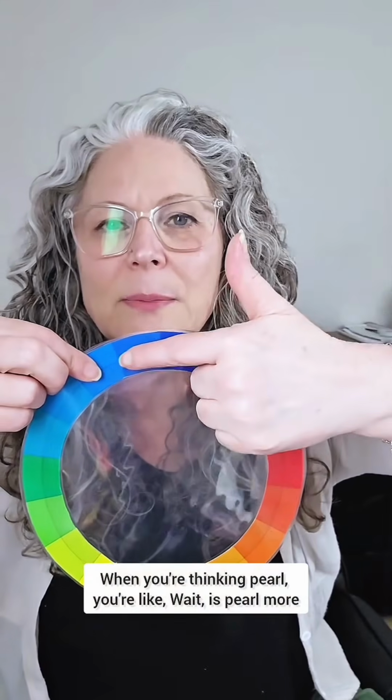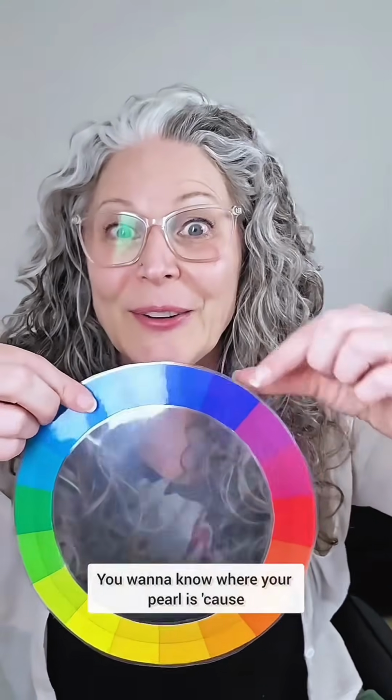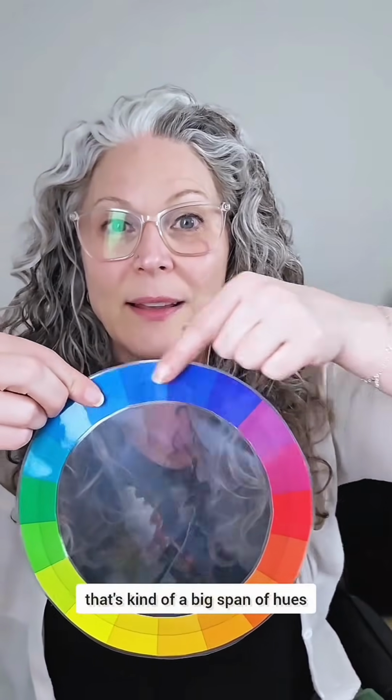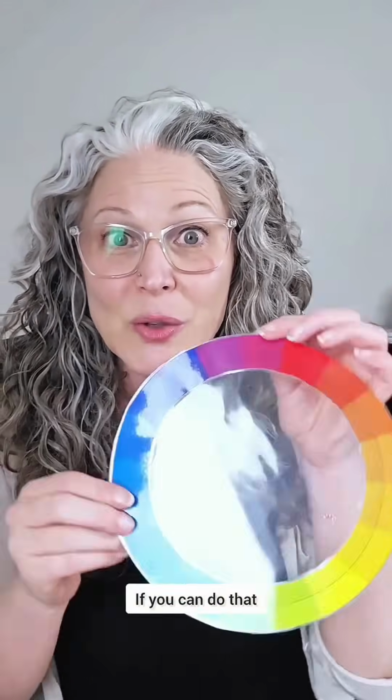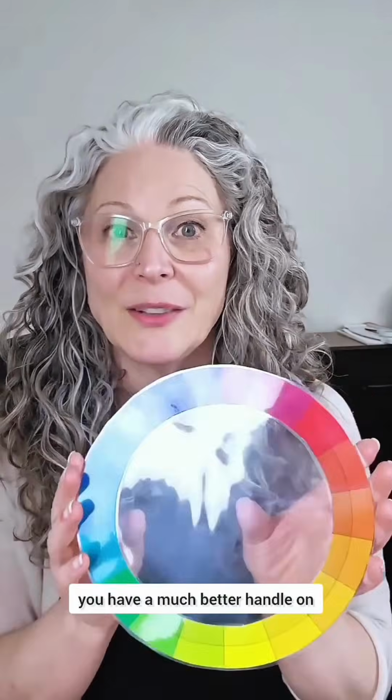Sometimes it's over here. So when you're thinking Pearl, you're like, wait, is Pearl leaning more blue or is it leaning more violet? You want to know where your Pearl is because that's kind of a big span of hues that it could be. So you're nailing down where it lives around here and where it lives in and out. If you can do that, you have a much better handle on what you're working with. I hope that helps you.